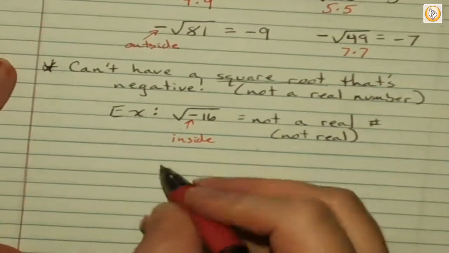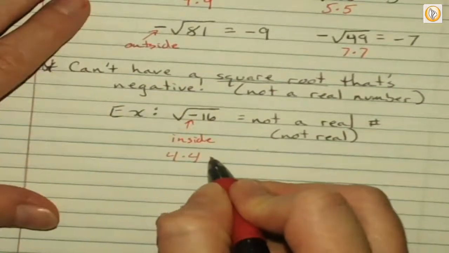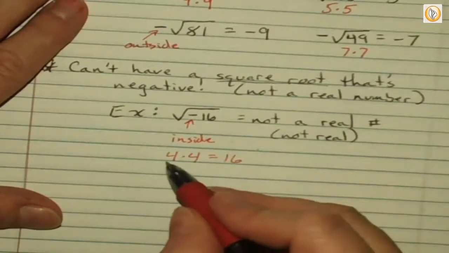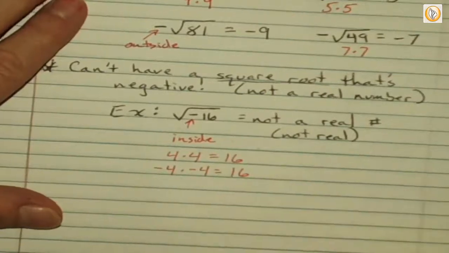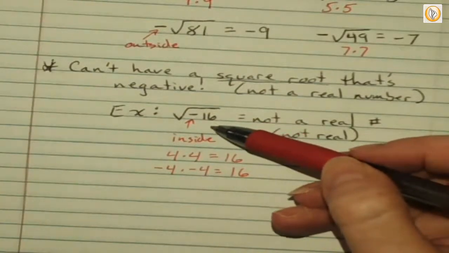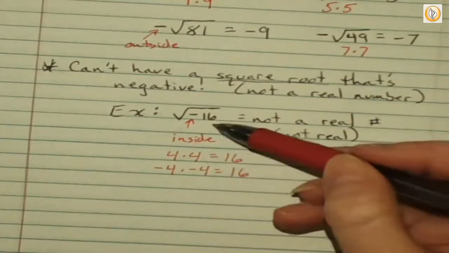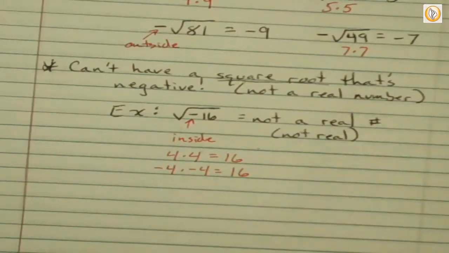Because look, if I just had a regular 16, 4 times 4 is 16. It's not going to be negative 4. If I did negative 4 times negative 4, it gives me a positive 16. Is there any way to get a negative 16? No. A positive 4 times positive 4 is a positive 16, not a negative 16. Negative 4 times negative 4 is again a positive 16. There's no way to get a negative 16 unless you did a positive 4 times a negative 4.